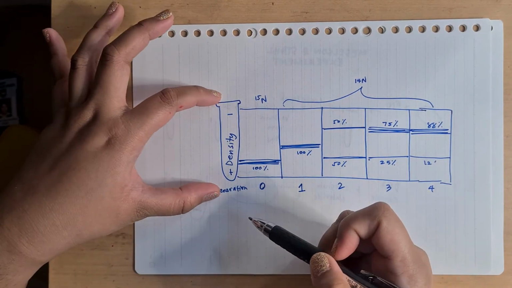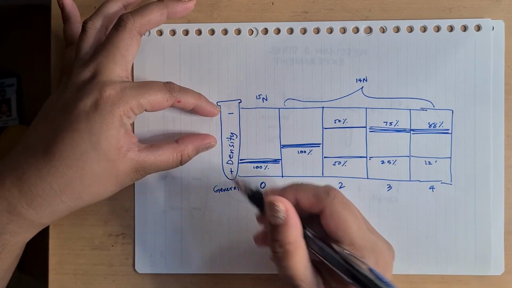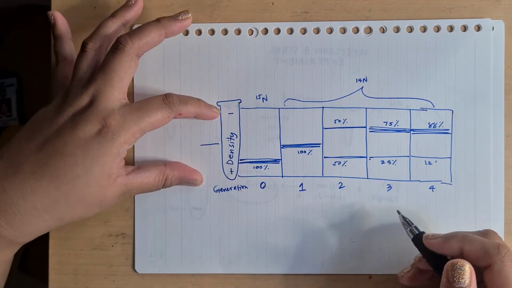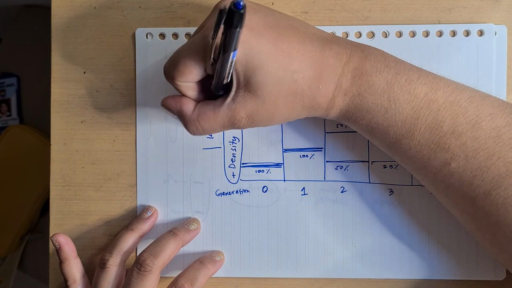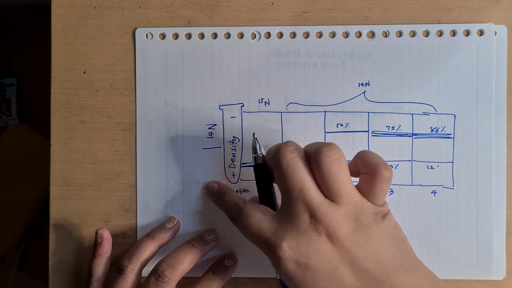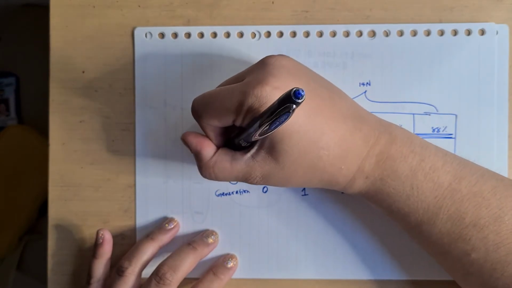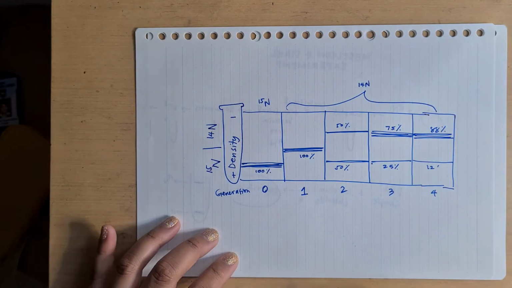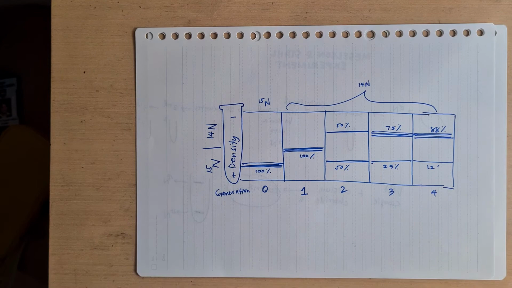In this test tube, the upper half is where we could find the nitrogen 14 because, as we said, it's lighter. And in the lower portion, we could find the nitrogen 15 because it is heavier.